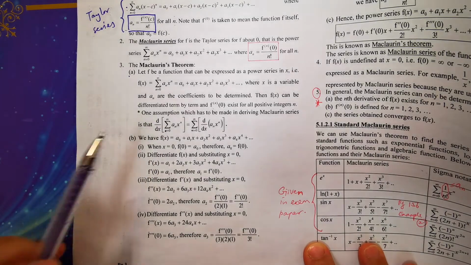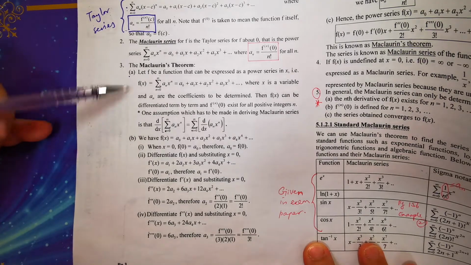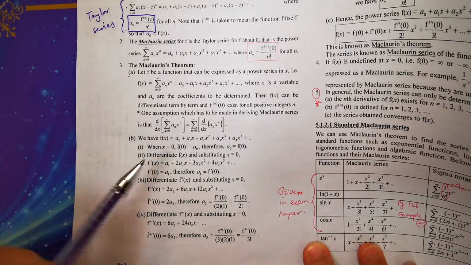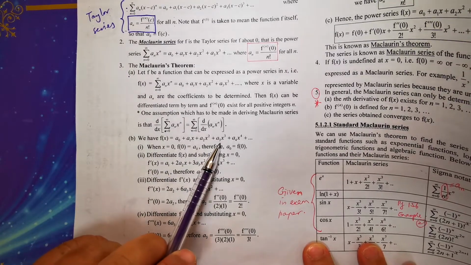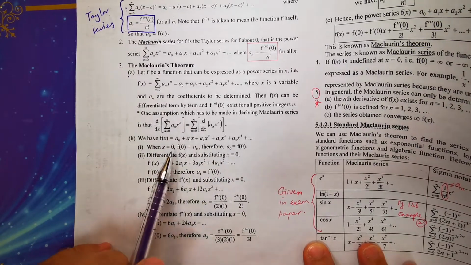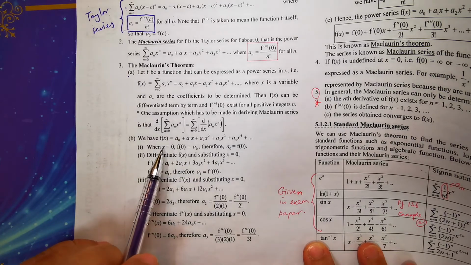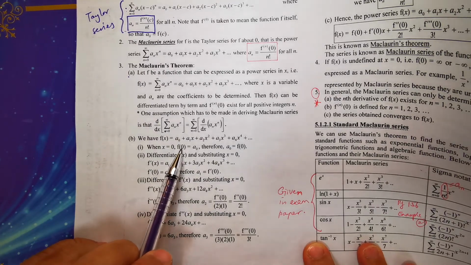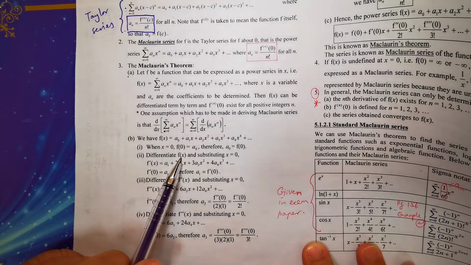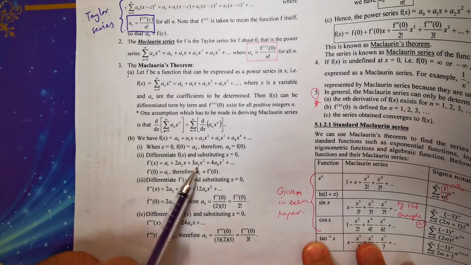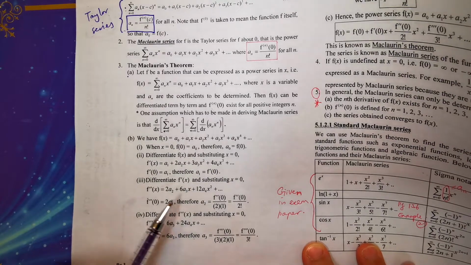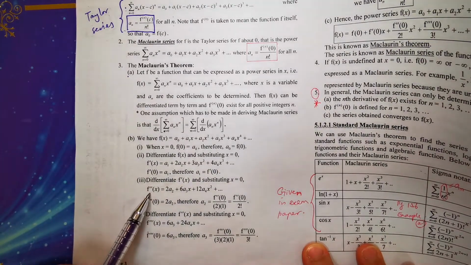And the second step, this is the concept, first step. It must happen. Then the second step, since we already know that the function can be expressed as a series, we substitute x equals 0 into the function. Then we differentiate it and get f prime x. Then we substitute 0 into f prime x to get our a1. Then we differentiate f prime x again to get f double prime x.